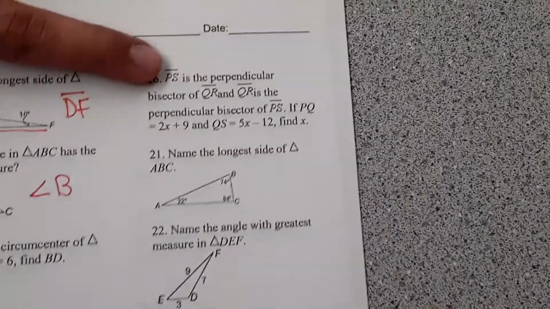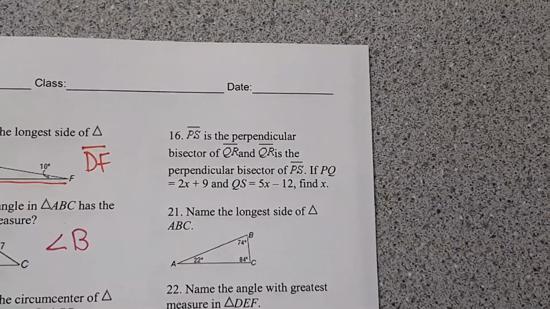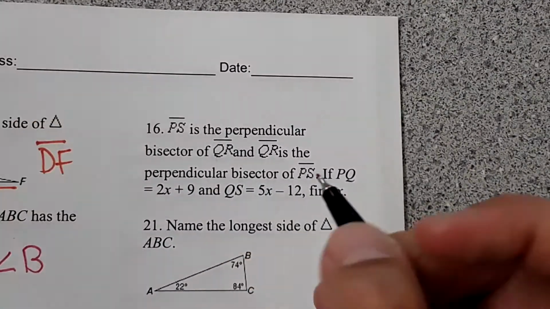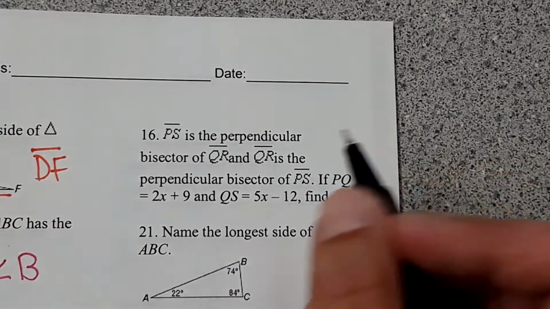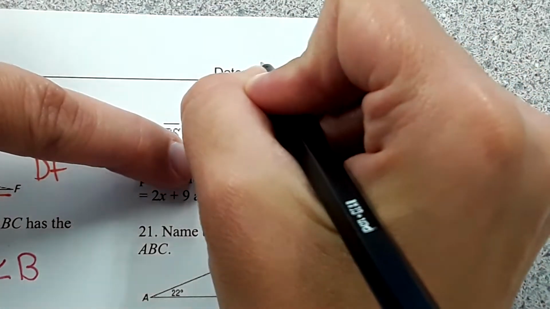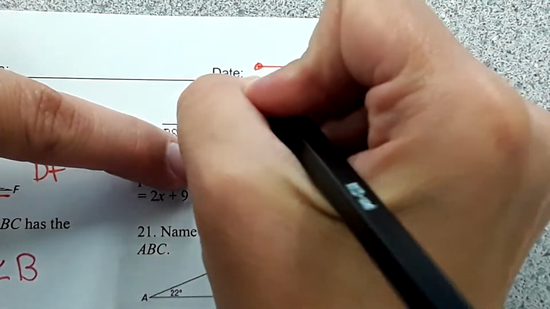Okay, 16, I told you was a little bit more challenging. Again, if you get it on the test, it'll be that exact problem. Let me explain how you would go about solving it though. It says PS is the perpendicular bisector of QR. So here I'm going to draw segment QR.